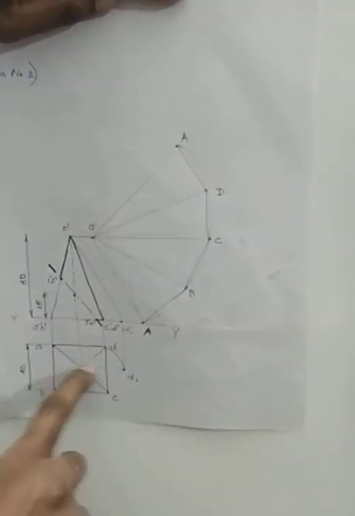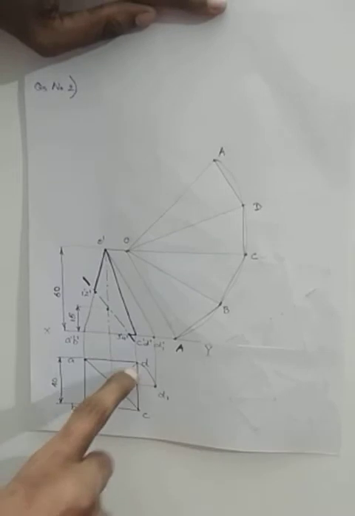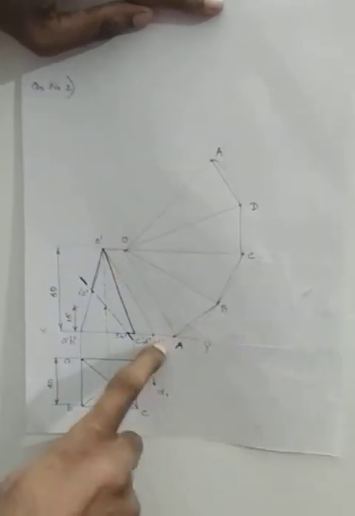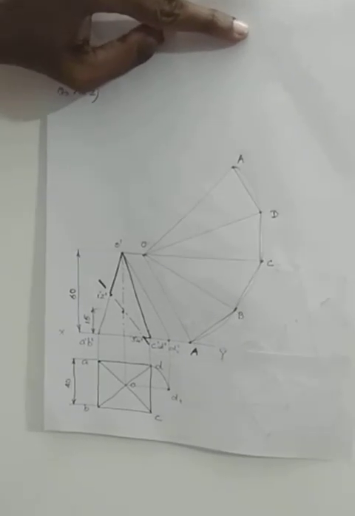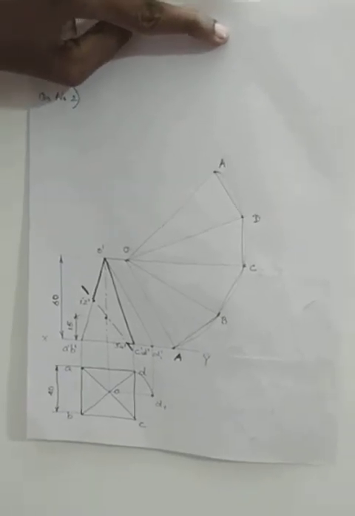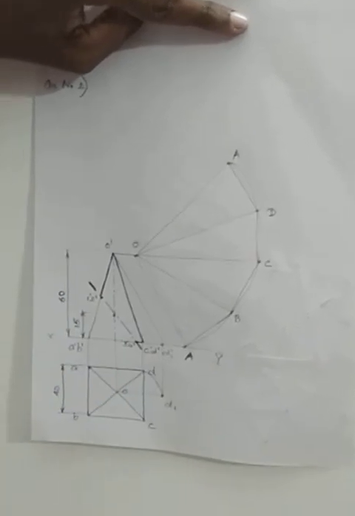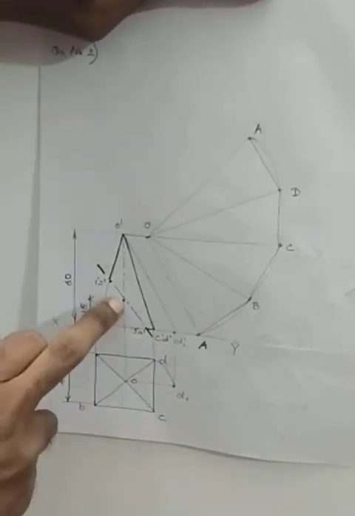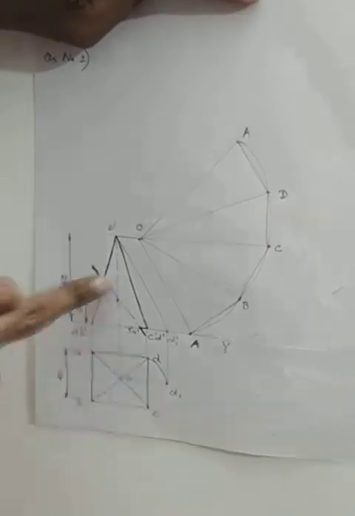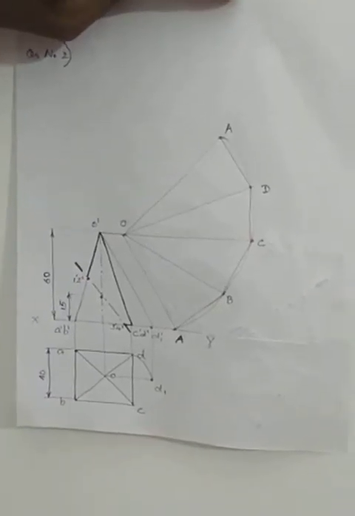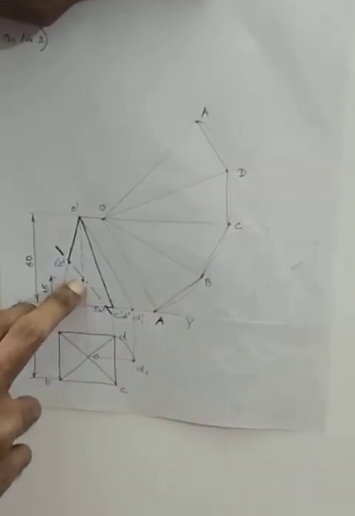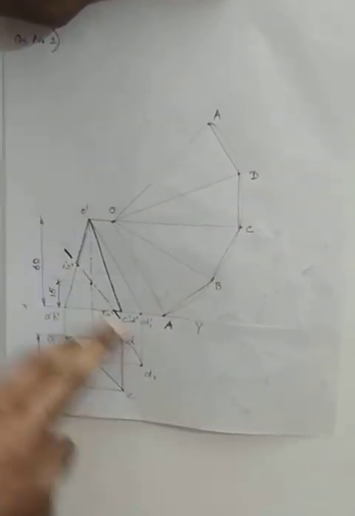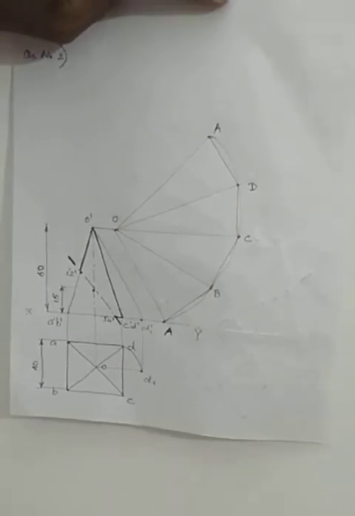Before drawing the development, you have to make one slant edge parallel to XY, and then you have to find the true length, and after finding the true length, you have to draw the development. Now again in this question also we are going to section the solid using a 45-degree plane, but the difference is in the previous question it was passing through the midpoint of the axis, or it was bisecting the axis. In this case, the section plane is going to pass through a point on the axis that is 15 mm above the base.